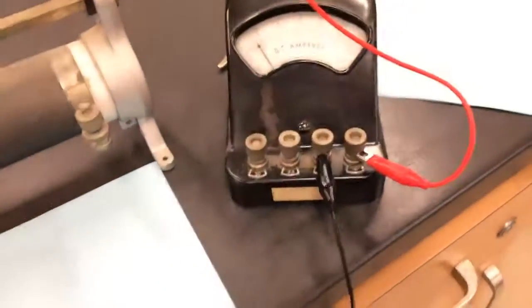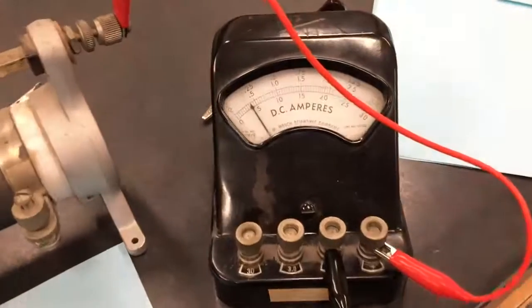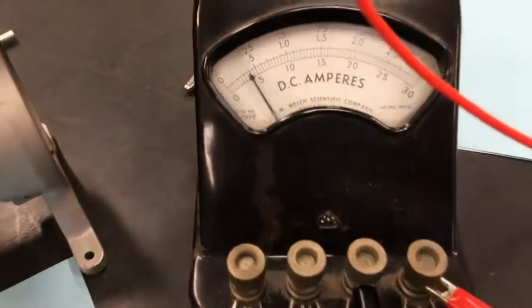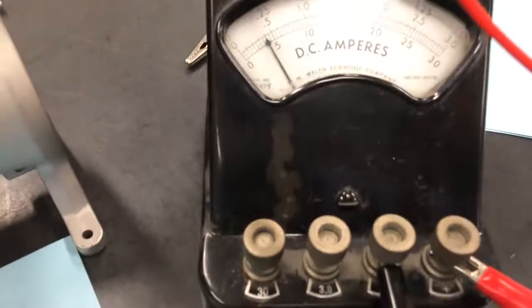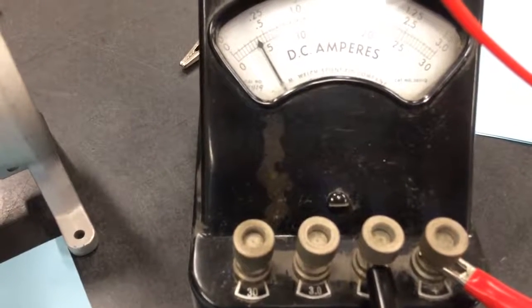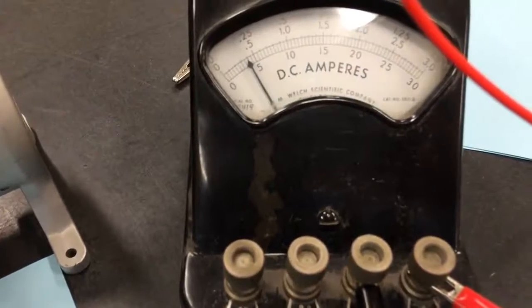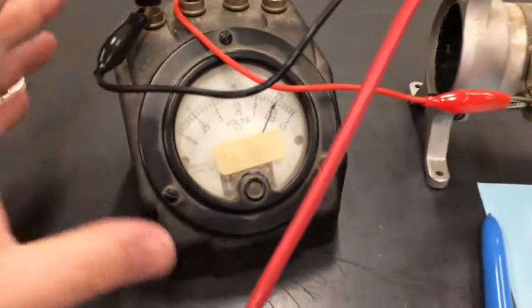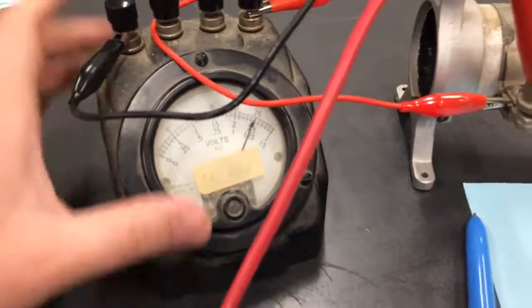And as you can see, we instantly got a current. It looks like it is about 0.2 amps. Now we need to put the voltmeter across. And as we can see, we end up with 25 volts.